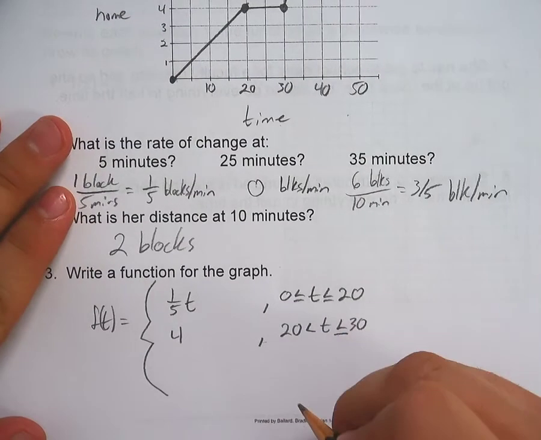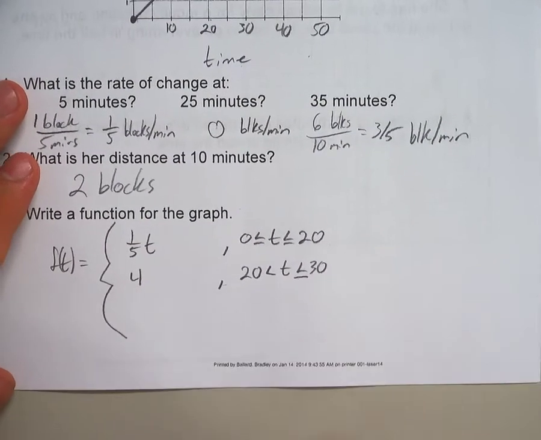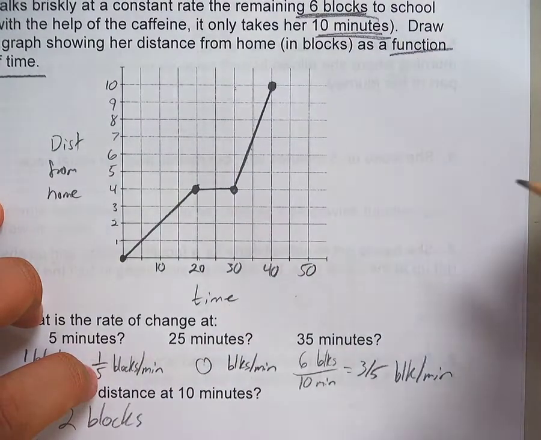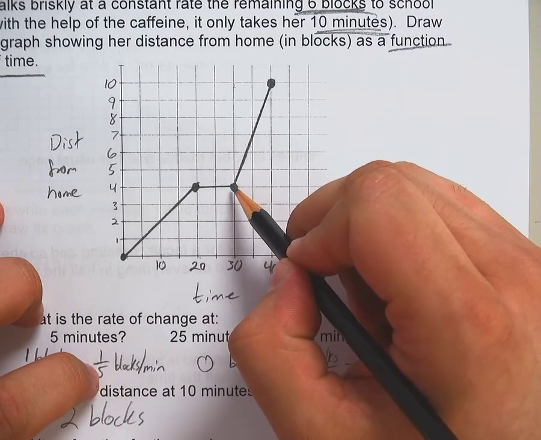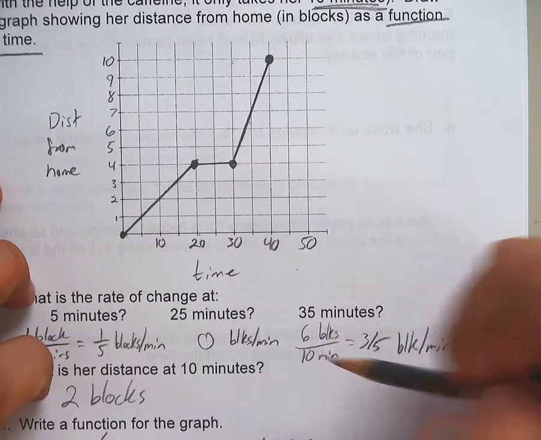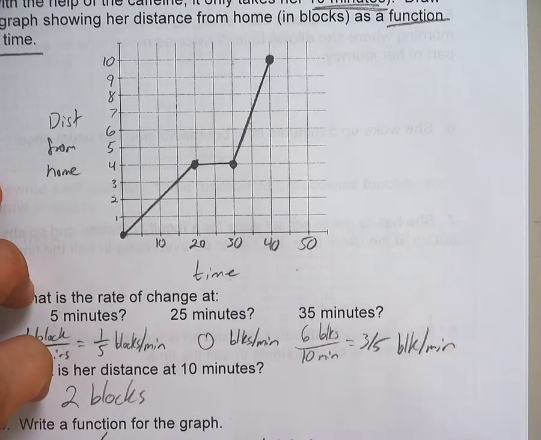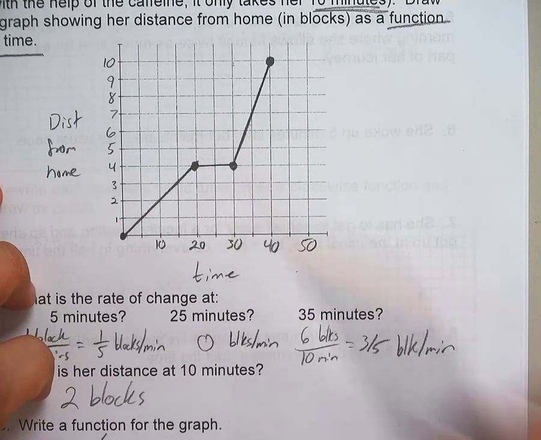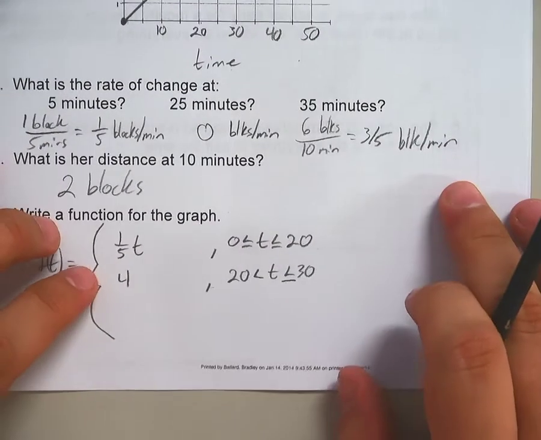And the last piece is probably the harder equation to come up with because I've got to actually use these points. I already have the slope there, 3/5. So I'm going to use point slope form. I'm going to use this point, 30, 4, and point slope.